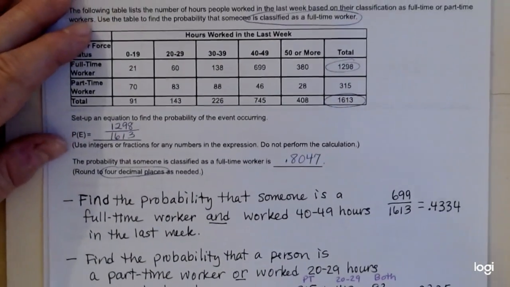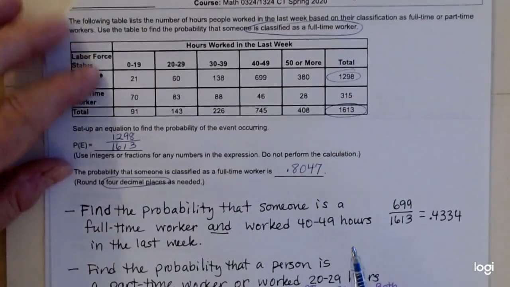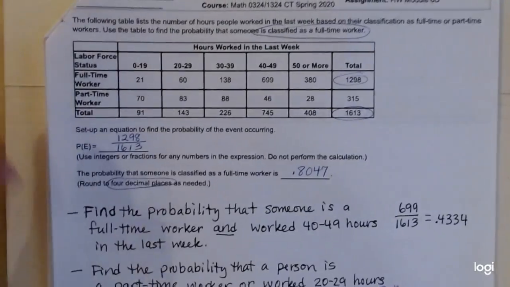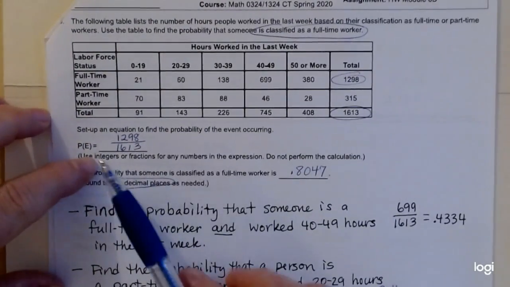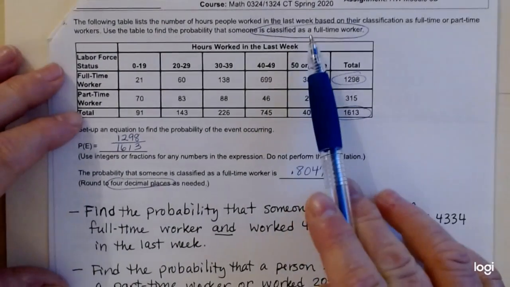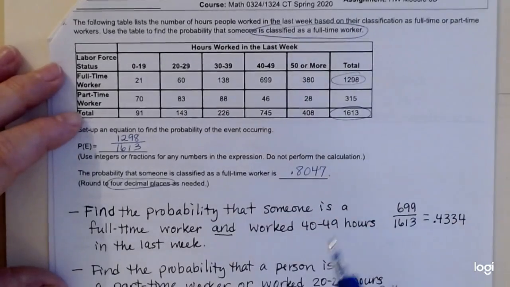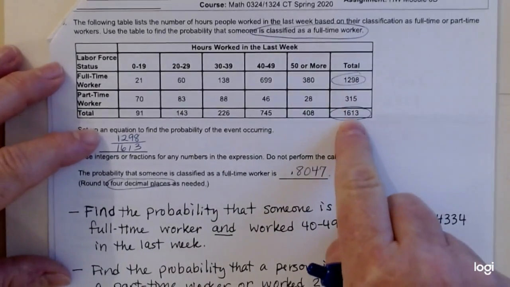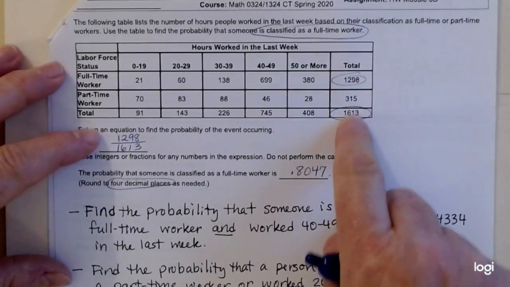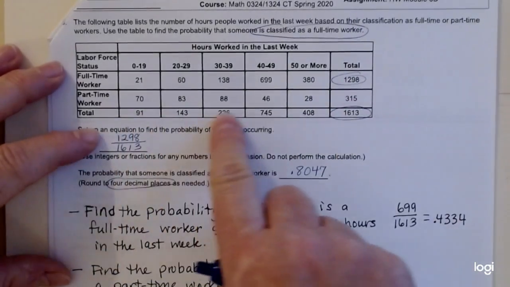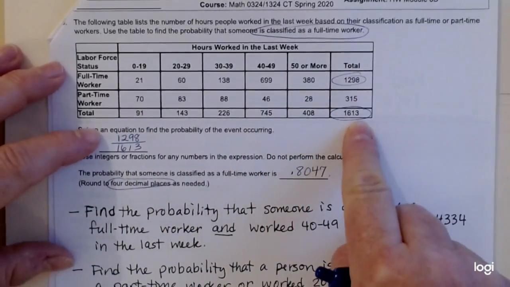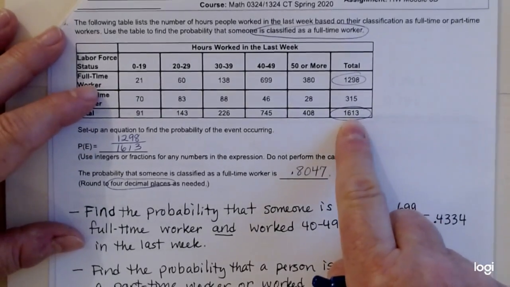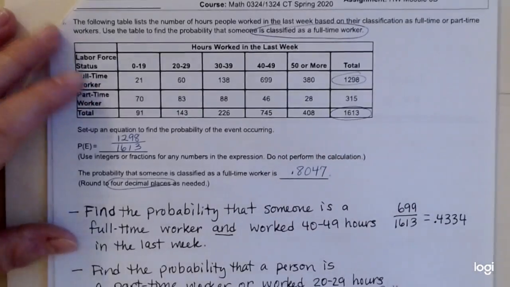I wanted to go ahead and do a couple more examples using the information and data that we have here. So first of all, the probability that a person is classified as a full-time worker. Well, again, we need the total for our denominator, and the total is listed here. It's the sum of these totals, but it's also the sum of all these numbers. So those both have to add up to the same thing, and it's 1,613.